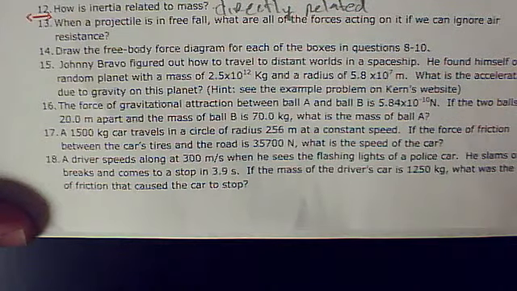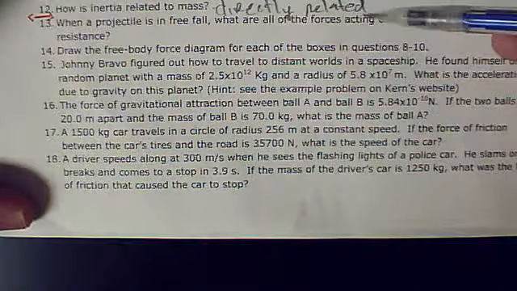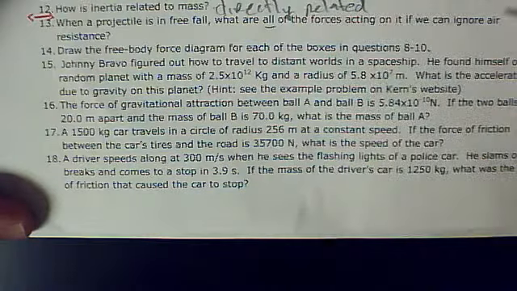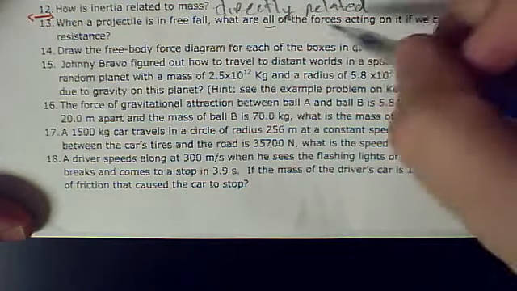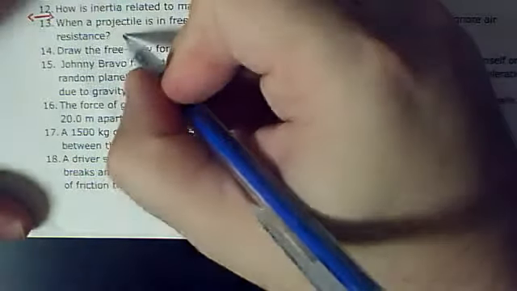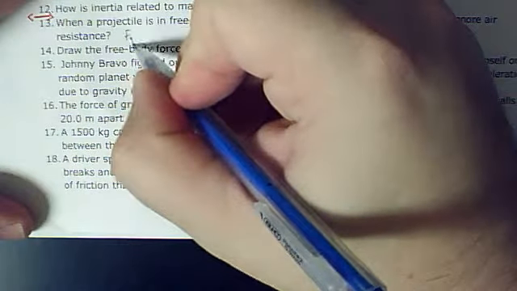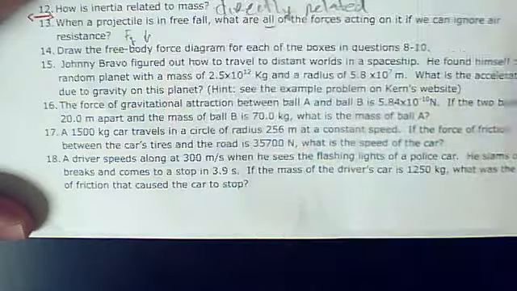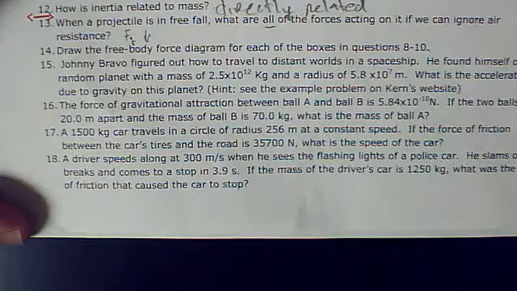Number 13, when a projectile is in free fall, what are all of the forces acting on it if we can ignore air resistance? Well, the definition of free fall is an object is in free fall when the only force acting on it is gravity. So if we're ignoring air resistance, then the force of gravity downward is the only force acting on an object in free fall.